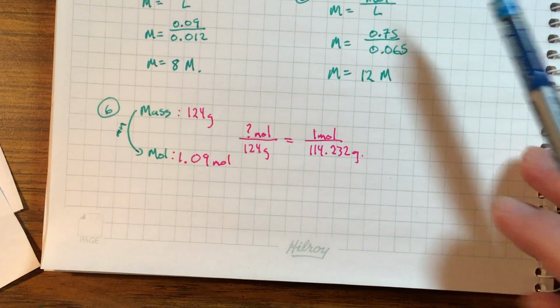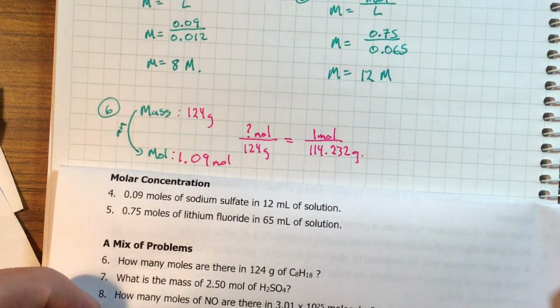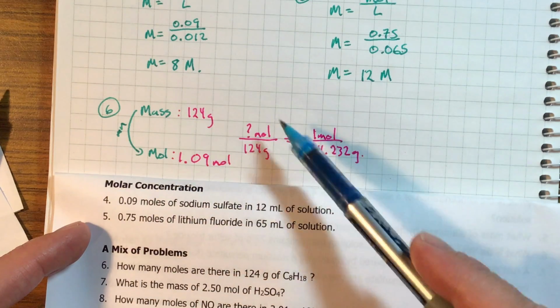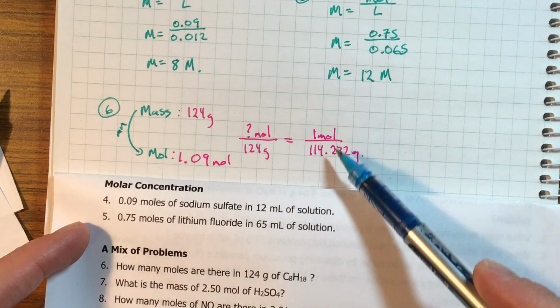Then I start on number 6. The first one was a mass to moles. So we had our mass, we're figuring out our moles, so we use our molar mass. How many moles are in 124 if 1 mole has this? We're getting on to number 7.